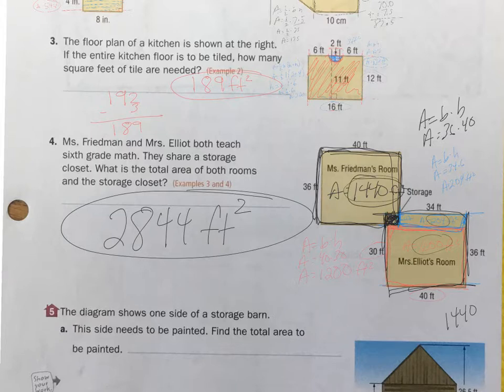Now, this is 6 feet, and this right here, let's see, how can we figure that out? Well, if this is 34 and this is 40, then this must be 6. So you have 6 times 6. So 6 times 6 is 36.